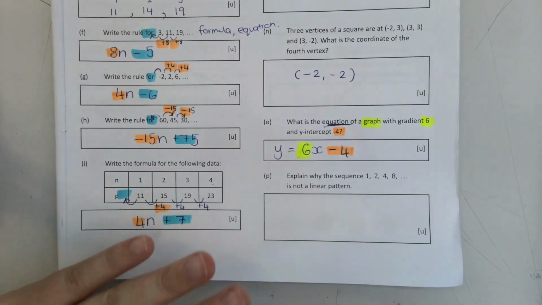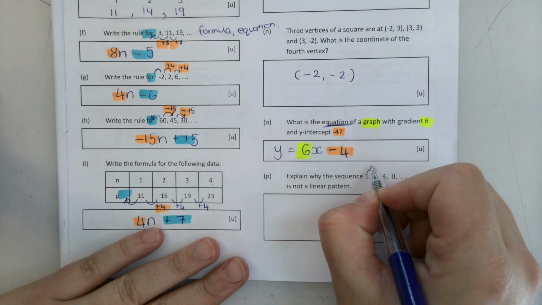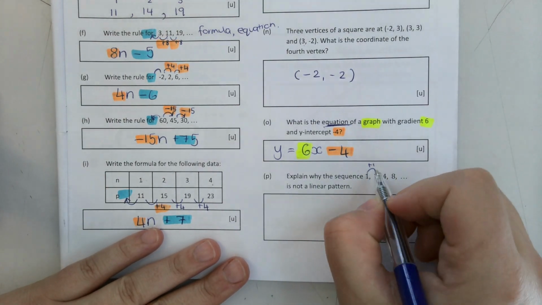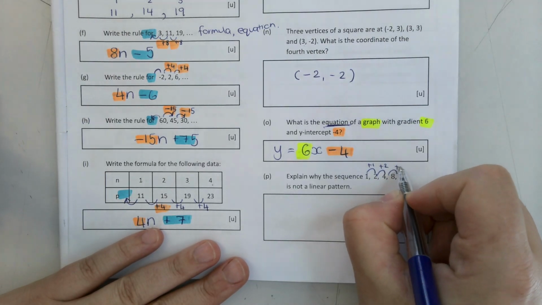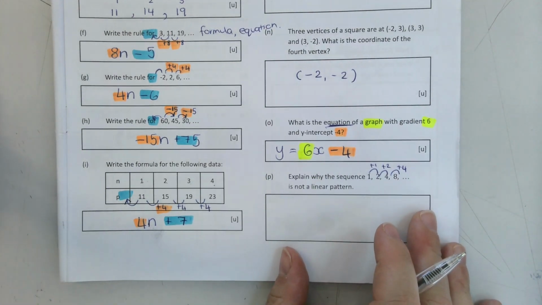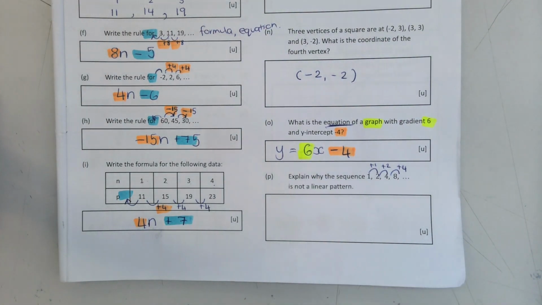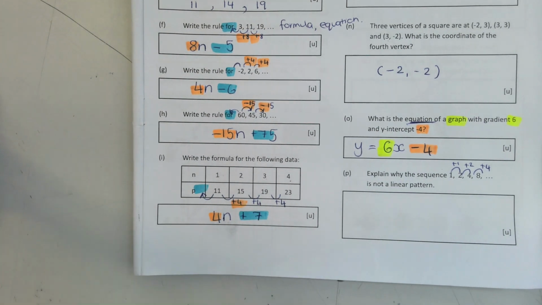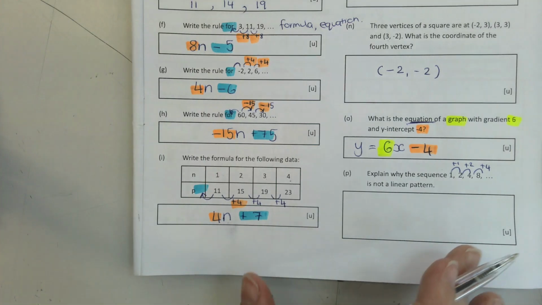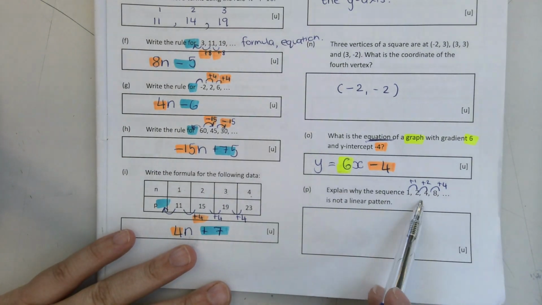Now, if we have a look over here, for me to get from 1 to 2, I have to add 1. For me to get from 2 to 4, I have to add 2. For me to get from 4 to 8, I have to add 4. A linear sequence needs to have the same constant difference every time. So that is why this is not linear.